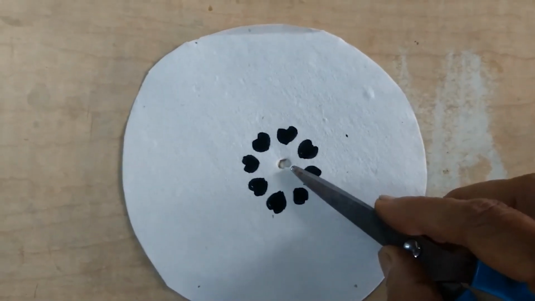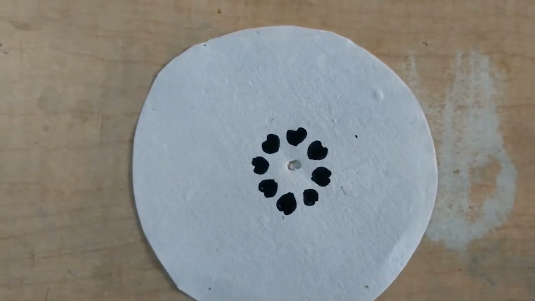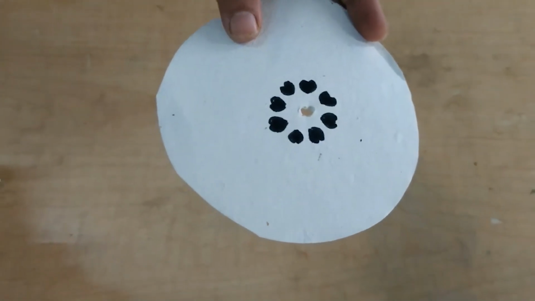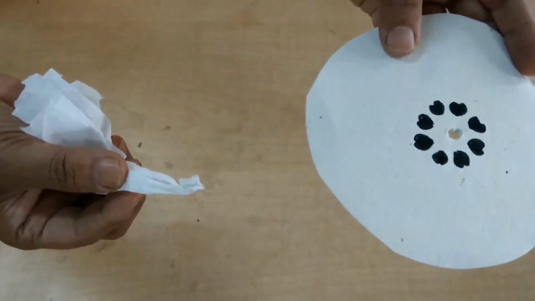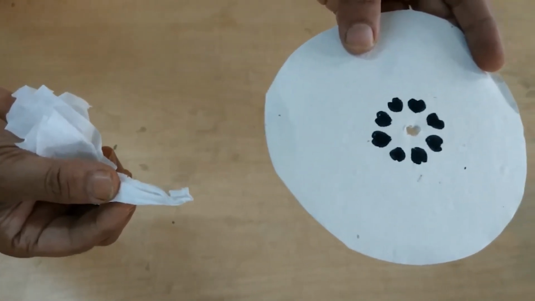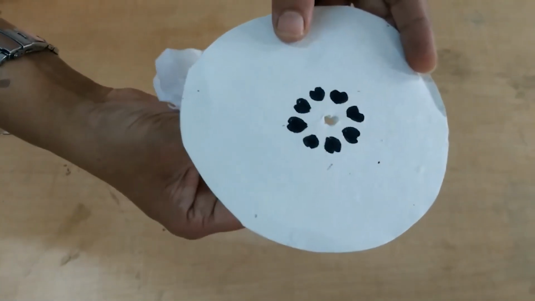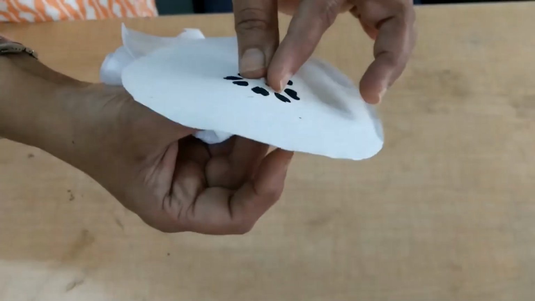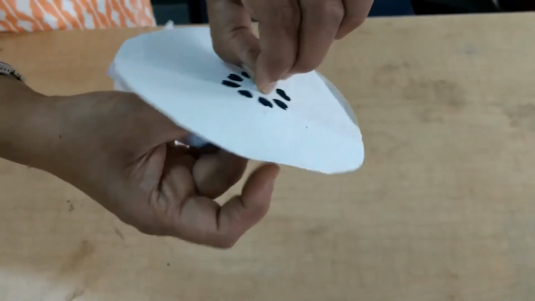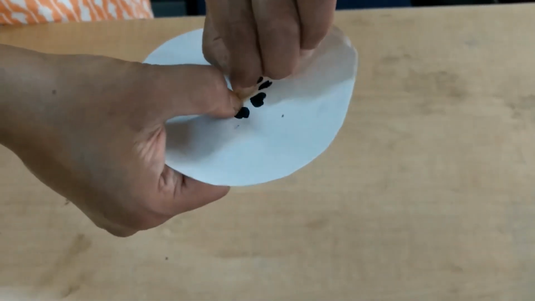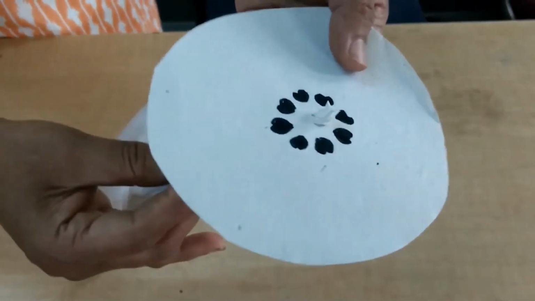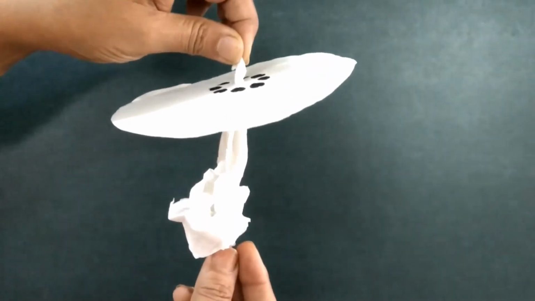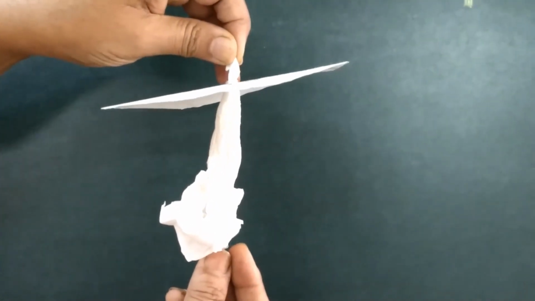Here I have made a hole. Now take a tissue paper and insert it into the hole of the filter paper, just like this. And hold this assembly on the glass.